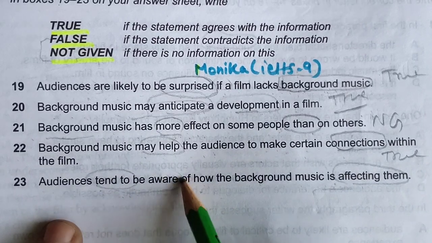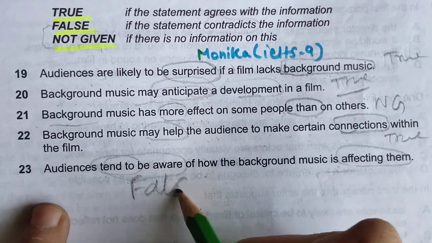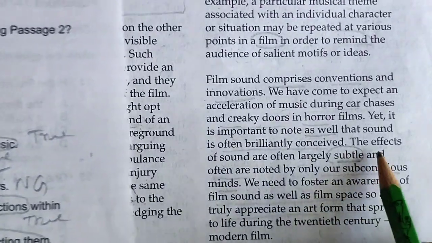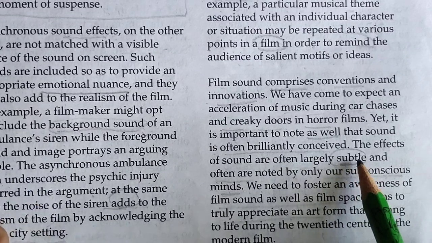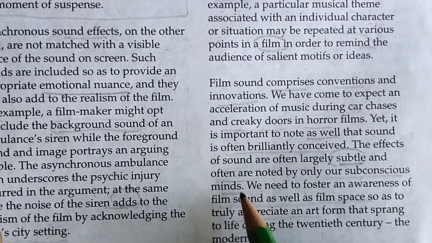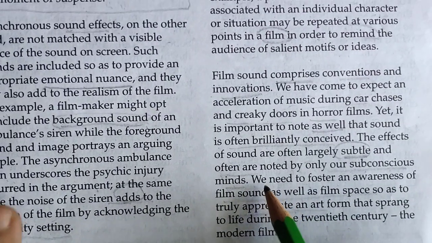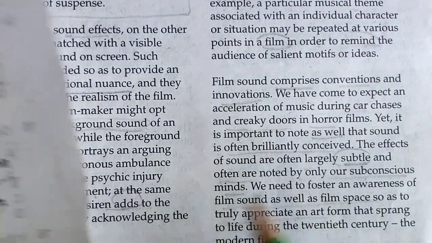So they do not tend to be aware. So it means this is false. Contradiction is there. You can see this. The effects of sound are often largely subtle, slowly it's coming up, and often are noted by only subconscious mind. We are not aware when this music is affecting us. That's why it is false.